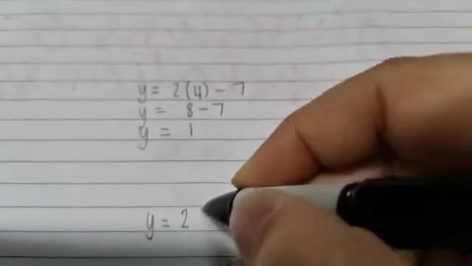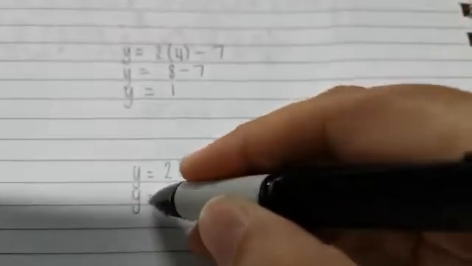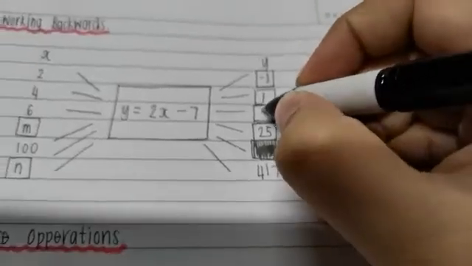The next value that is given is 6. So exactly the same procedure. Y is equal to 2 multiplied by 6 minus 7. This here is again that x value, it's the independent variable. Y is equal to 12 minus 7. Y is equal to 5. Okay, we're going to fill that in its place.